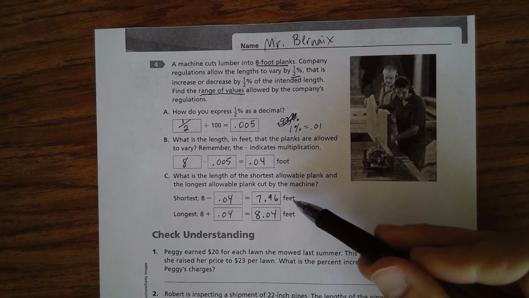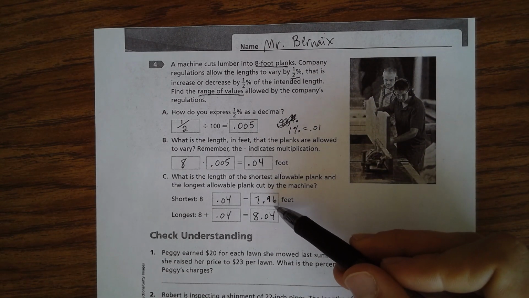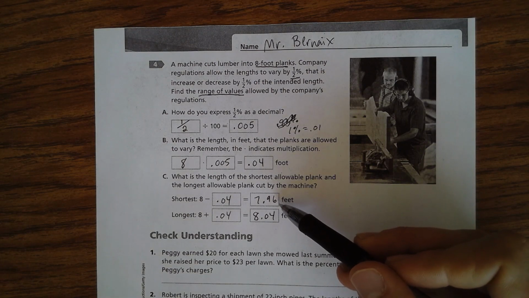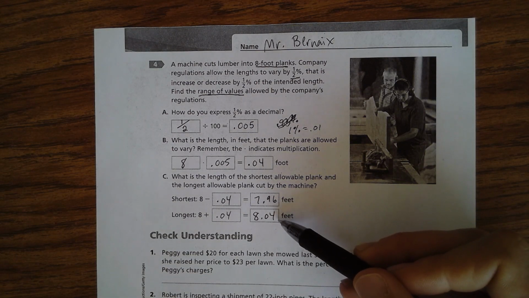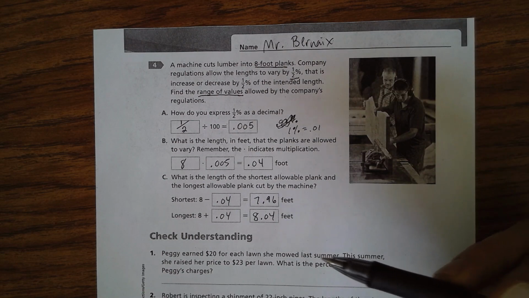Alright, so the shortest your plank could be is 7.96, and the reason why is because that's 0.5% less than 8. The longest plank you can have is 8.04 feet, because that is 0.5% more than 8 feet.